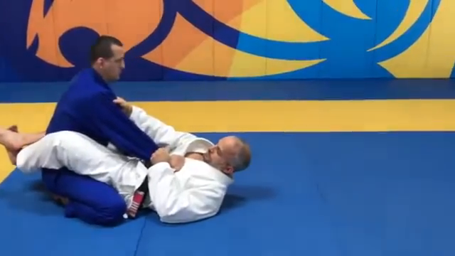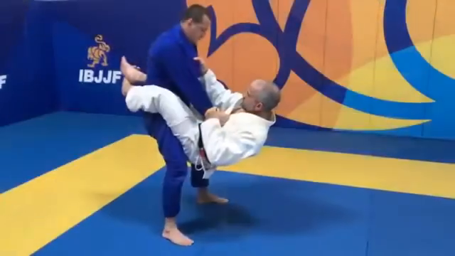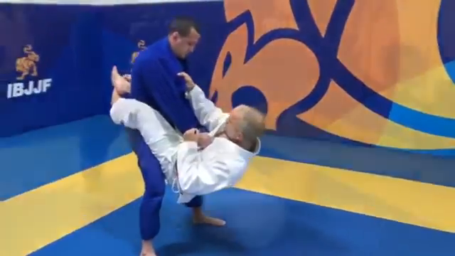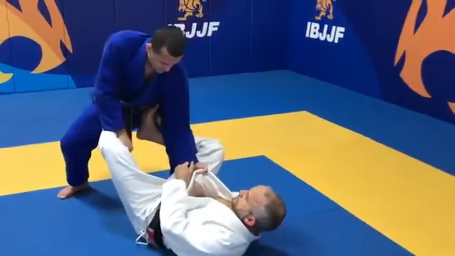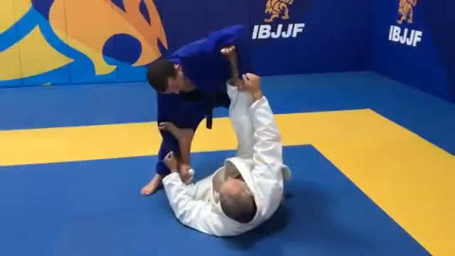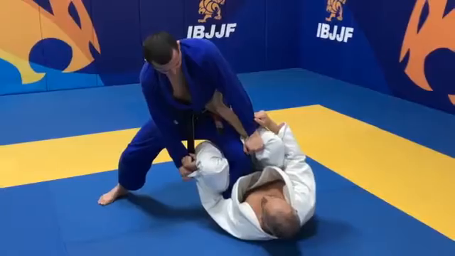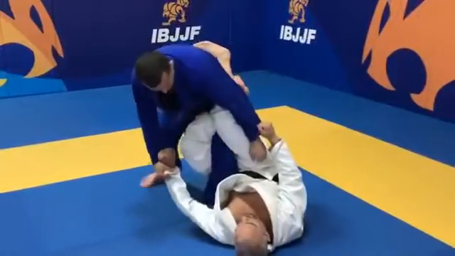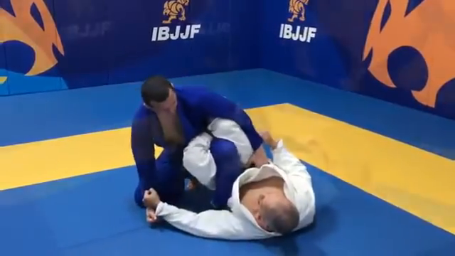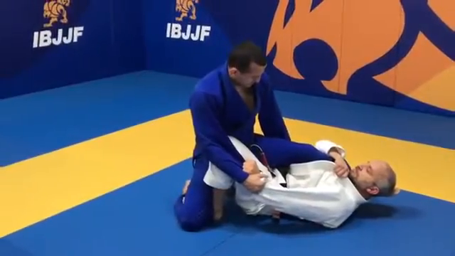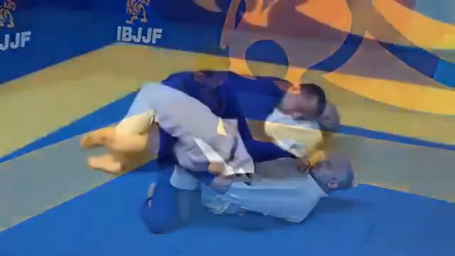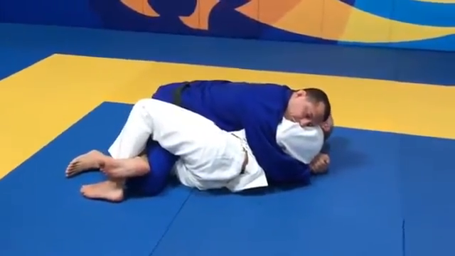Before we start explaining sweeps, it's very important to understand the concept of the guard position. The guard is defined by the use of the legs to prevent the athlete on top from reaching side control, north-south position, or any other control free from the opponent's legs. In this video footage, we show some of the most used guard positions to help clarify this concept.